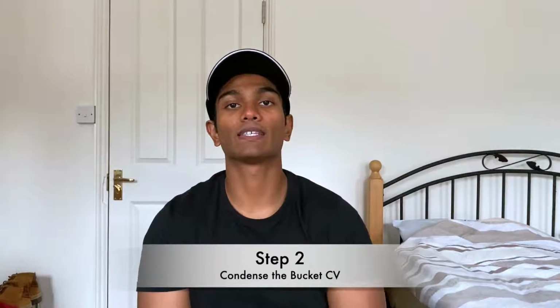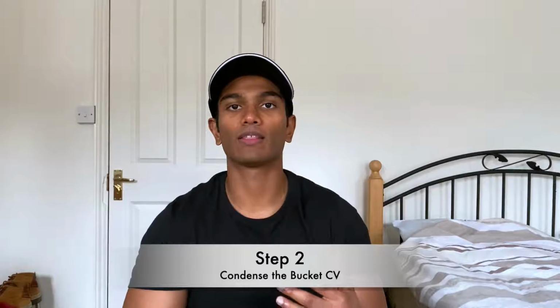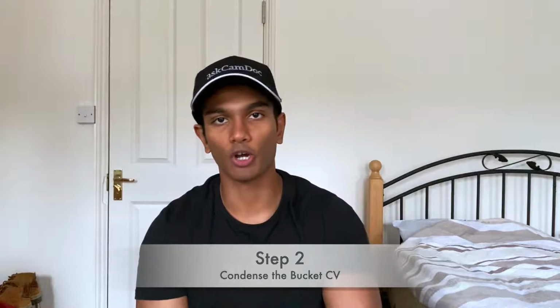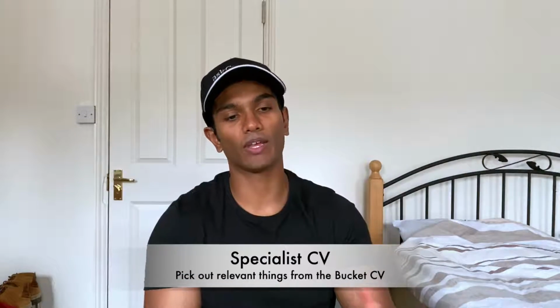So step two is a process by which you condense down your bucket CV so that it fits in with the application you're making to a relevant job. For example, say an opportunity has arisen where you can apply to be a simulation training coordinator, or a teaching position like a supervision role or a supervisor role. So when something like that comes about, you go to your bucket CV, and then what you do is you condense it such that you pick out only the relevant experiences and achievements and skills to fit that application.